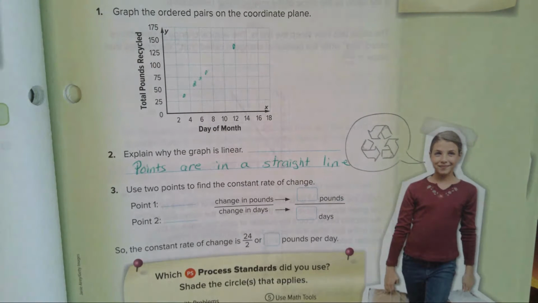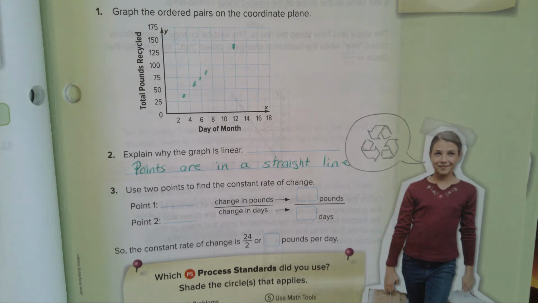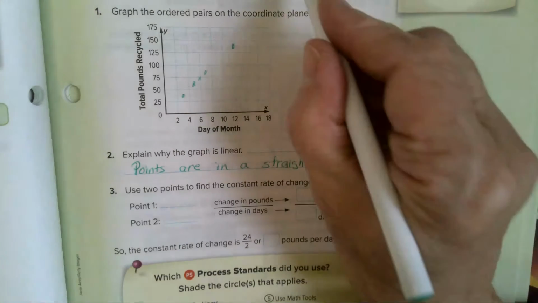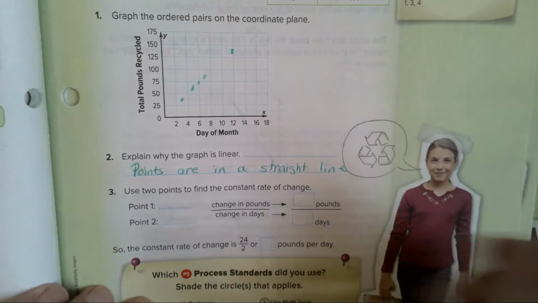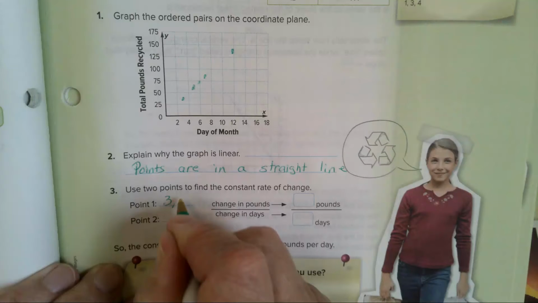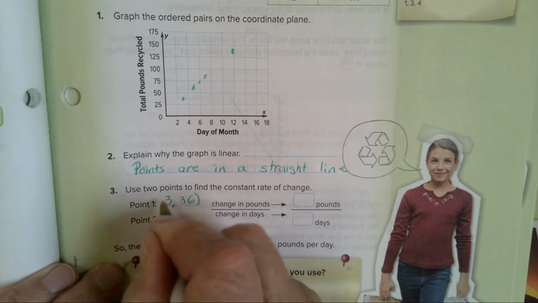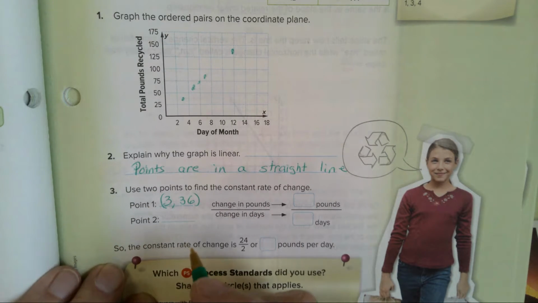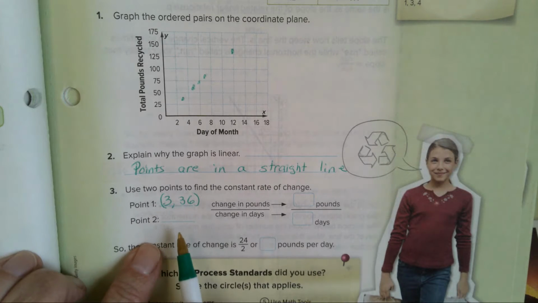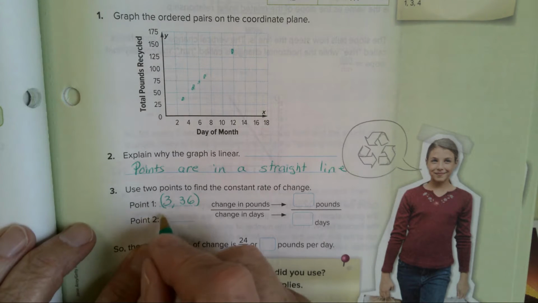Okay. Now, it says use 2 points on the graph to find the constant rate of change. Point 1, let's use 3, 36, our first one. 3, 36, and put your parentheses around it. And point 2, I'm going to use 5, 60.